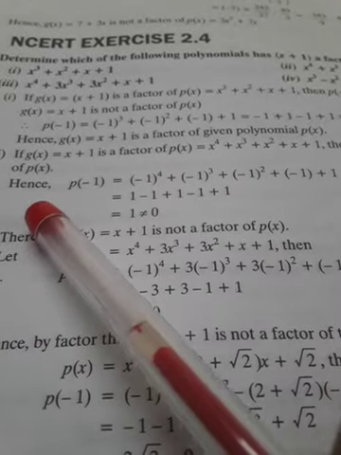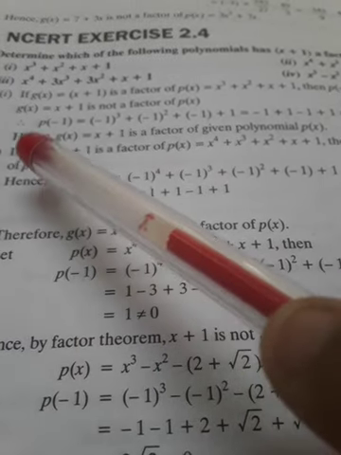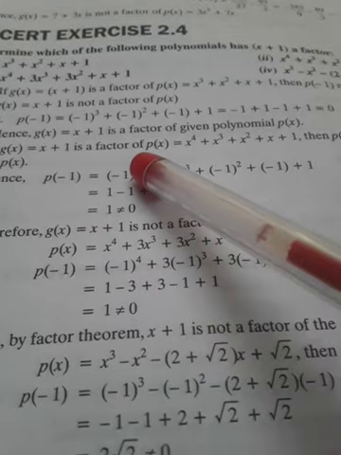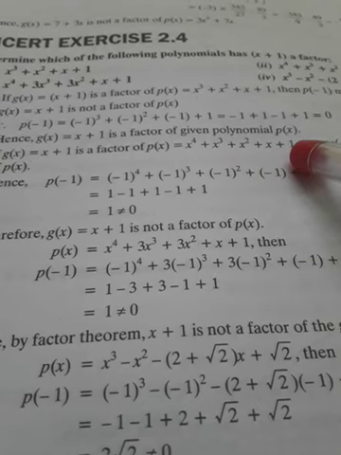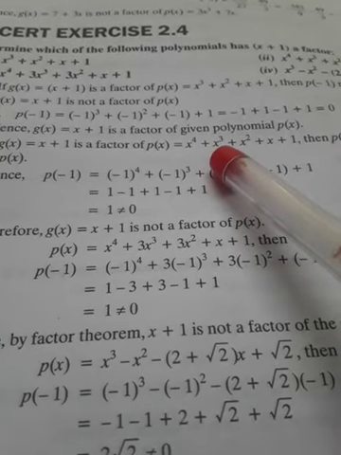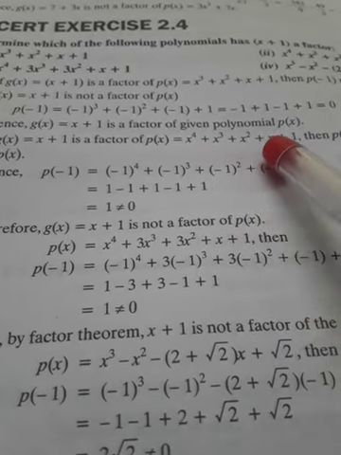Now, the next question. Here also we want to take g of x as x plus 1. P of x is x raised to 4 plus x cube plus x square plus x plus 1. Then here also we need to check what is p of negative 1. It is 0 or not. For that we can find p of negative 1. So negative 1 raised to 4 plus negative 1 raised to 3 plus negative 1 square plus negative 1, then last plus 1. Negative 1 raised to 4.